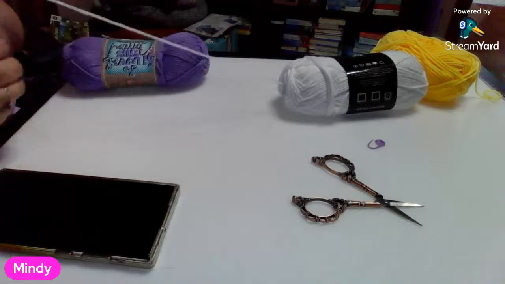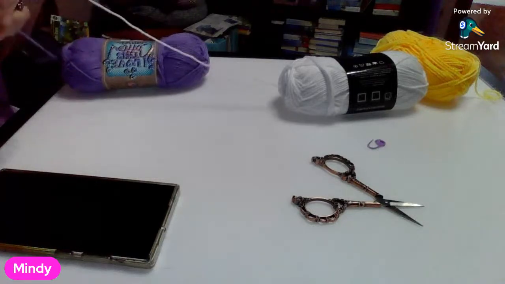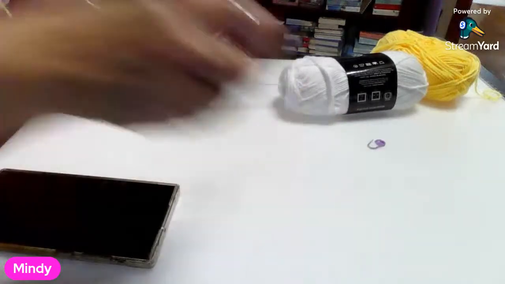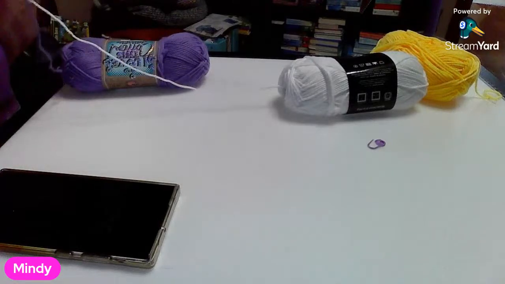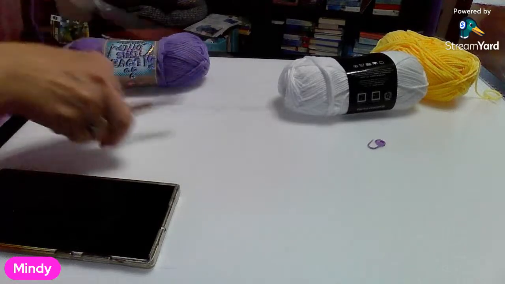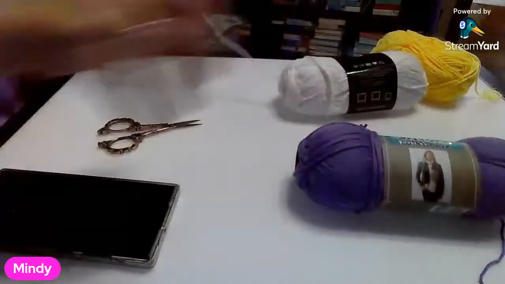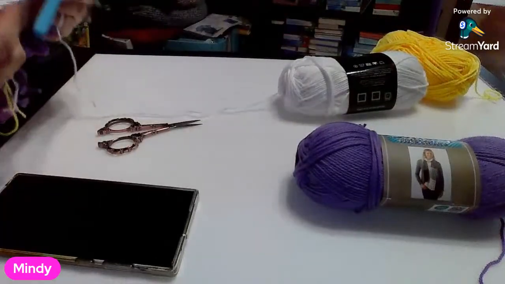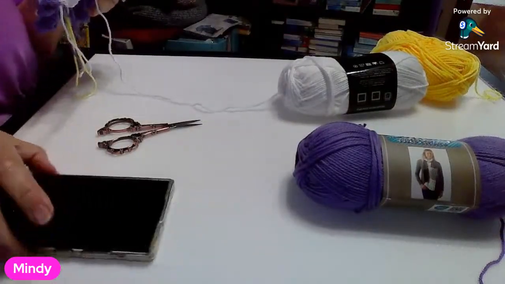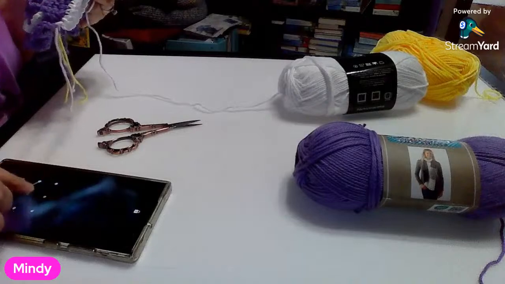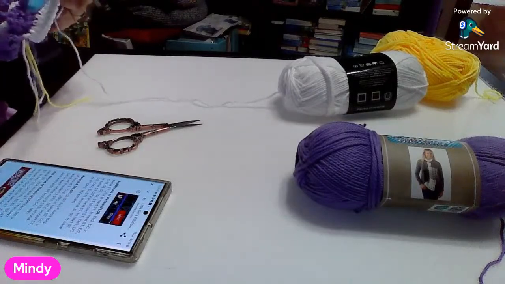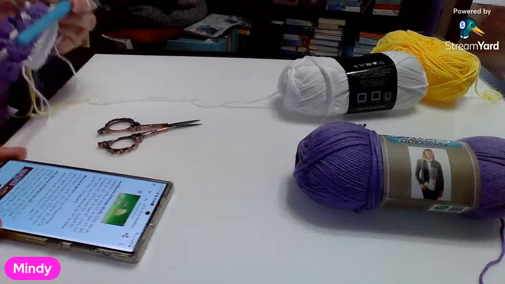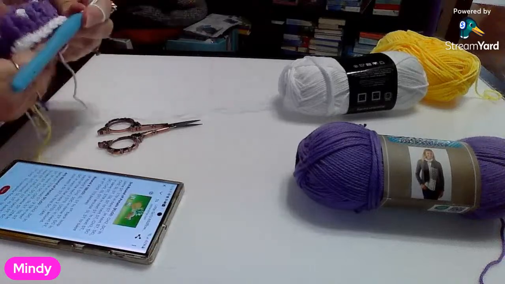Okay, now I'm going to cut off my purple yarn because I have covered it pretty good there. You guys still there? Nobody's saying anything. You're still there? Okay. Now I'm going to keep going. How many will I have, you ask, when I'm done? I'm going to guess. Is it 48? It is. Should have 48 when we're done.